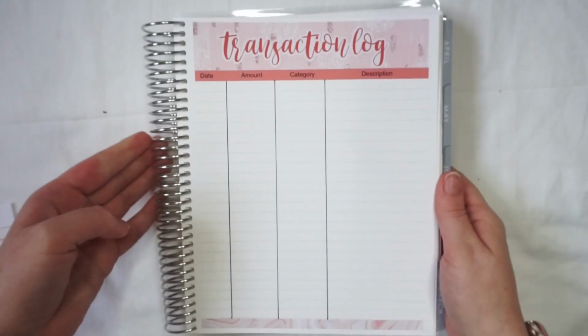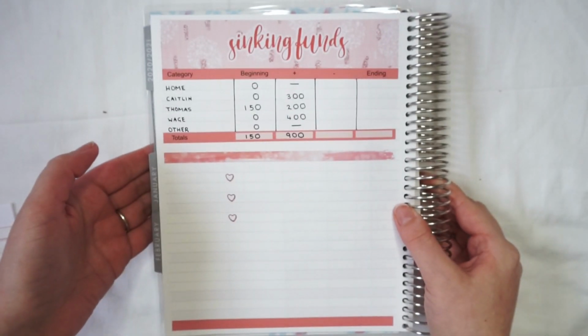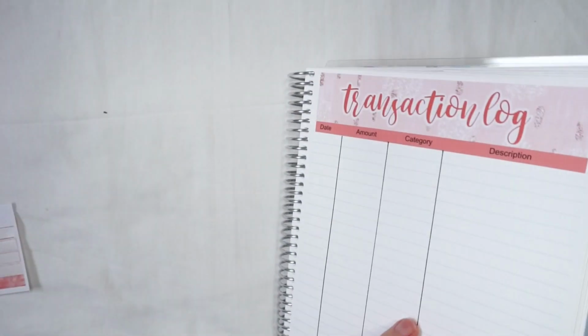So this is how the transaction log page turned out, and this is our sinking funds. These look super. So next, let's set up our debt tracker.